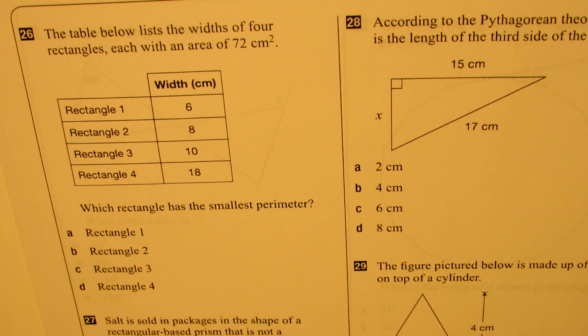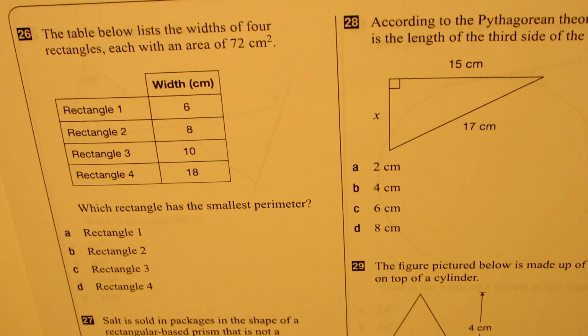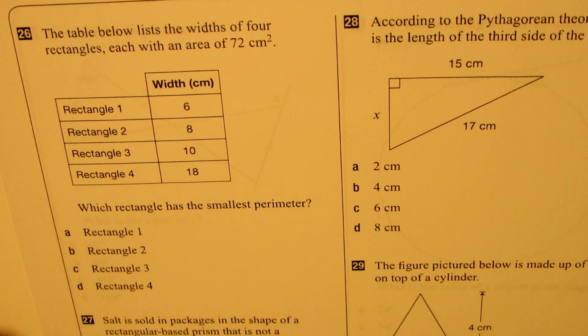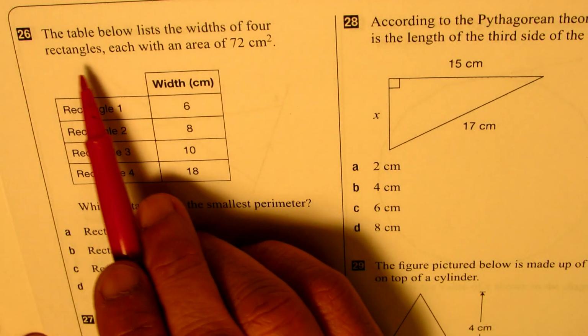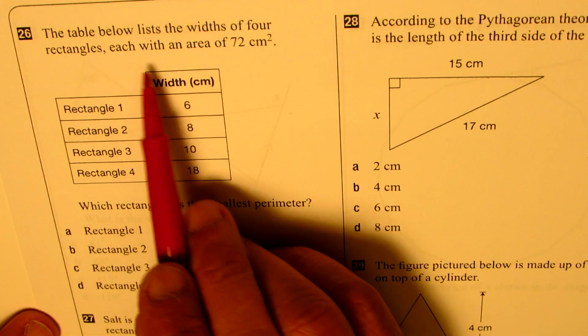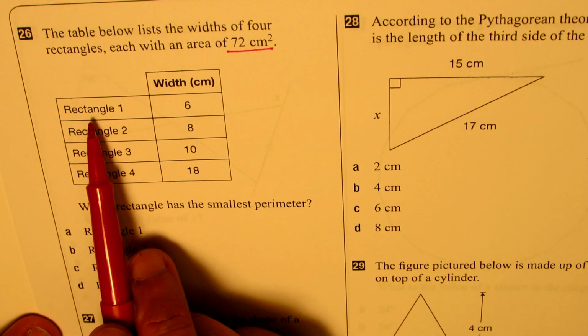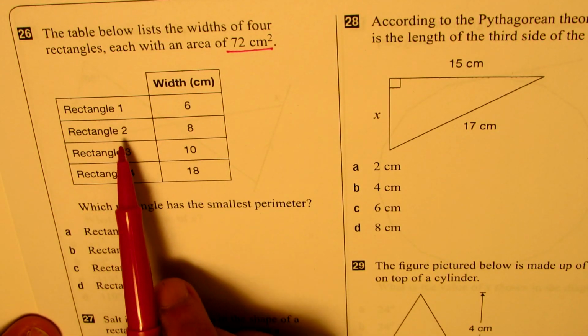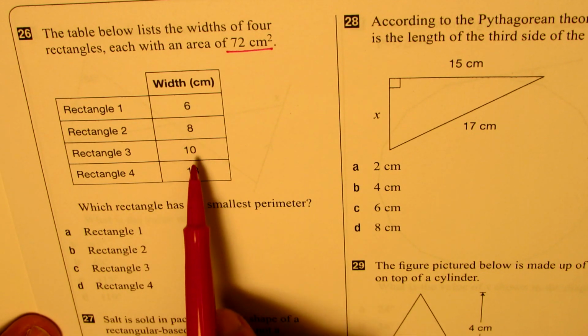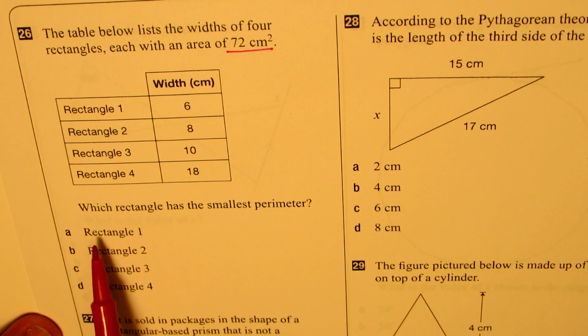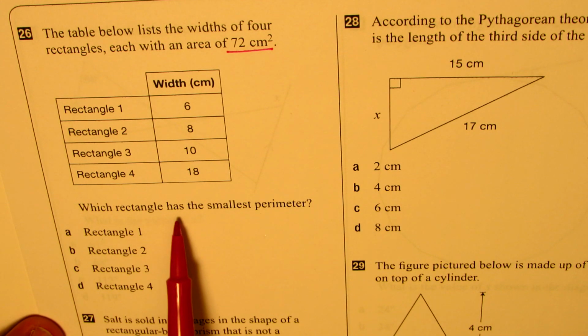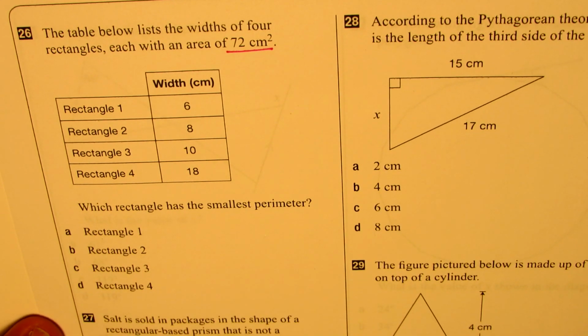So here is question number 26. The table below lists the widths of 4 rectangles, each with an area of 72 centimeters squared. So widths of rectangles 1, 2, 3, 4 are 6, 8, 10, and 18. The question is, which rectangle has the smallest perimeter?